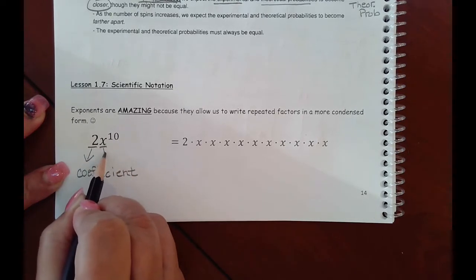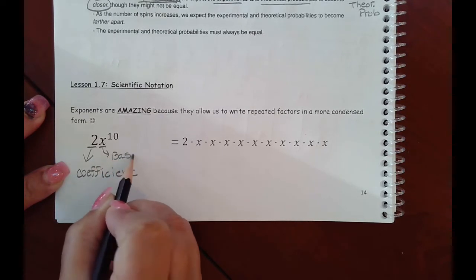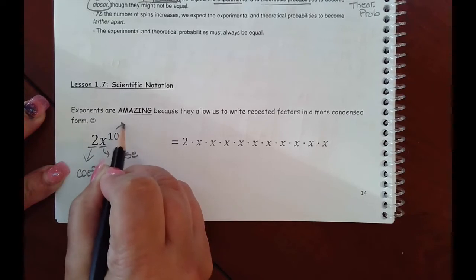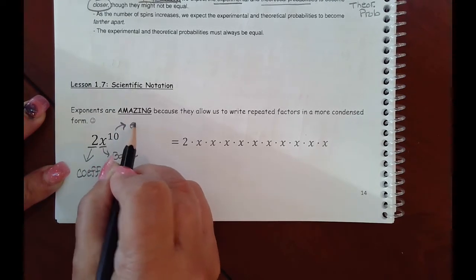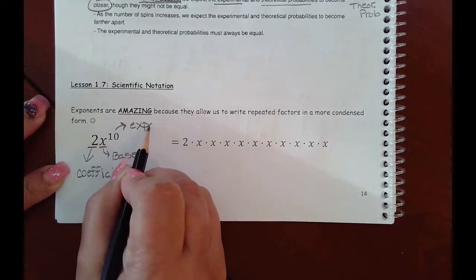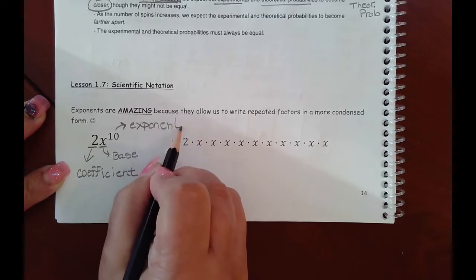This is called the base. And then your exponent is always attached to the base.